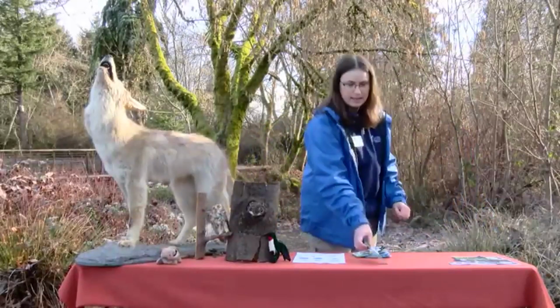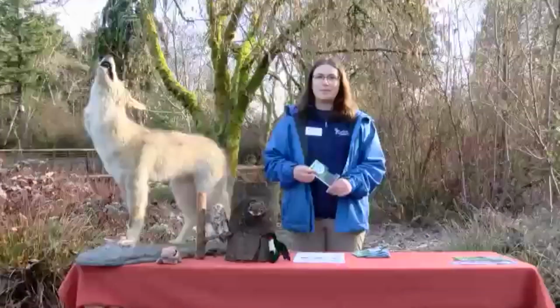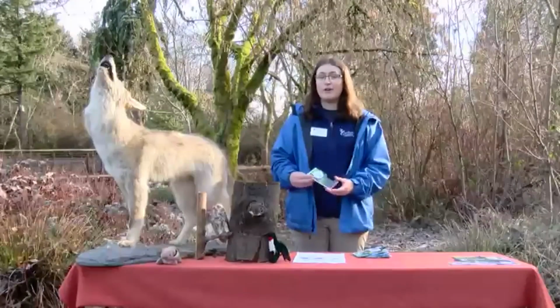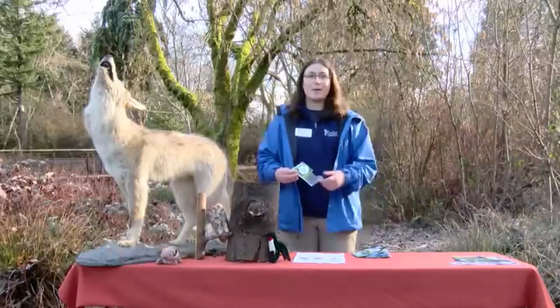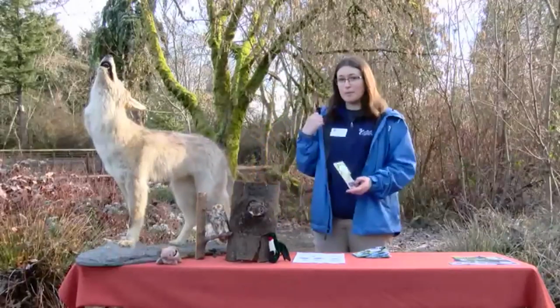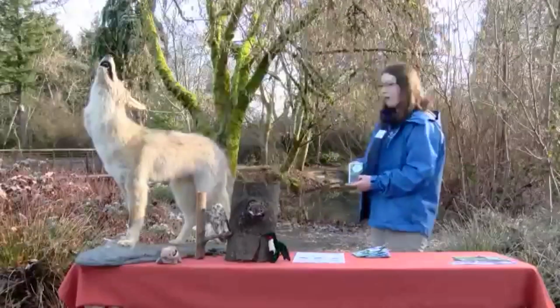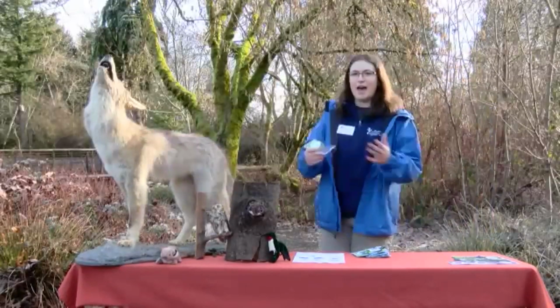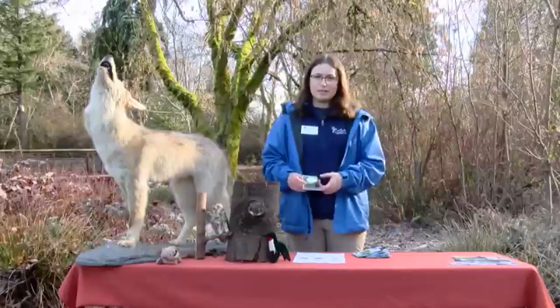And the last thing that coyotes require in their habitat is water. And here in the wetland, we have quite a bit of water, as we've learned in past episodes. And as you can probably see behind me, we've got our wetland water right there. And that is a great place for coyotes to find water.